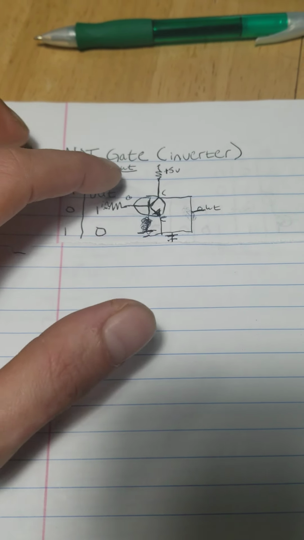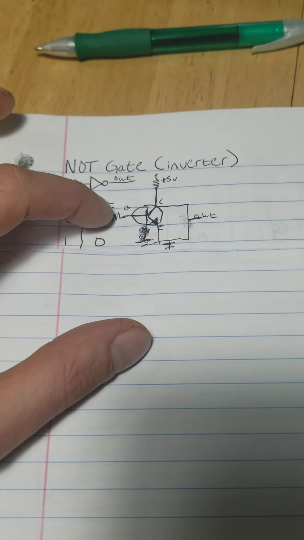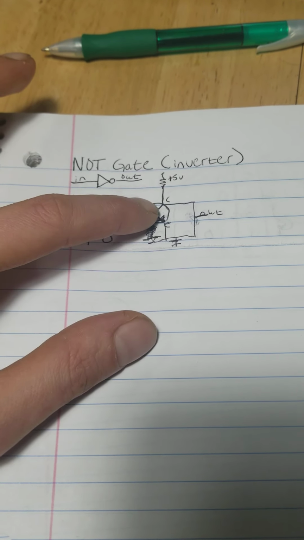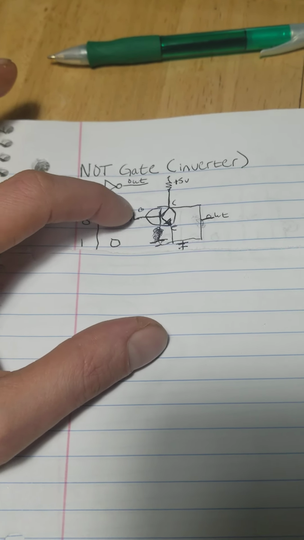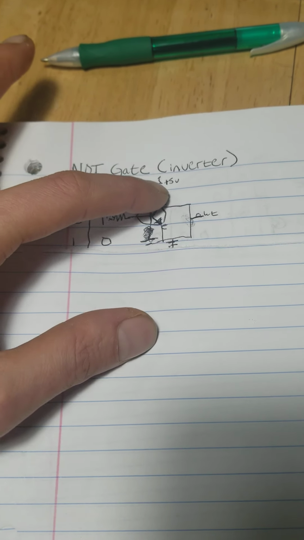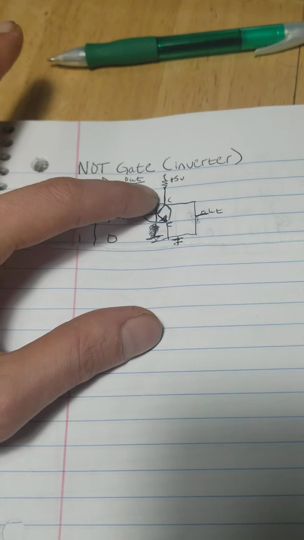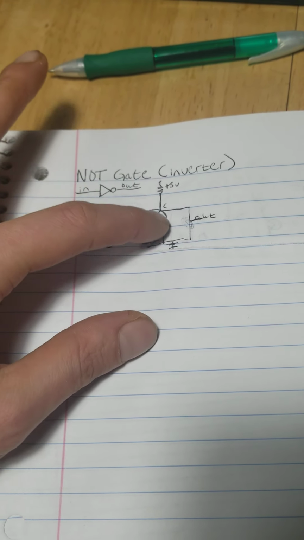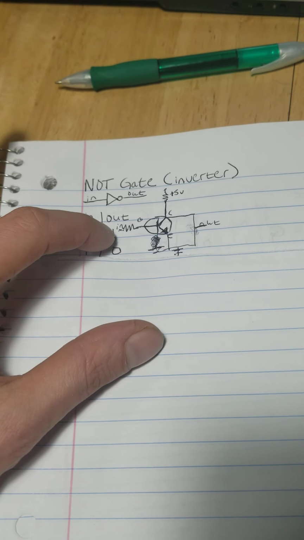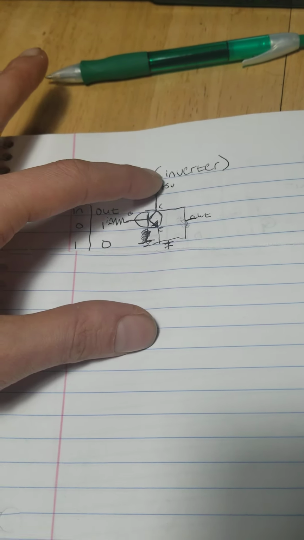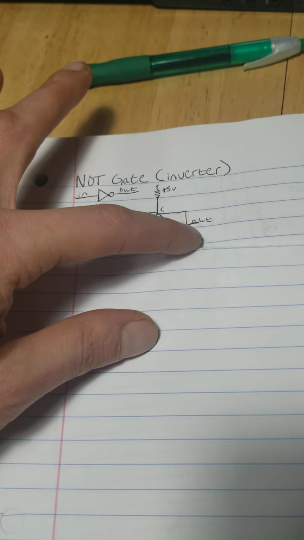The idea here is, again, our input is this part here. So if we give this, remember this is a transistor, so if we give this thing power, it'll turn the transistor on and current will flow from the collector here to the emitter, straight down. If this is off, no current will flow this way, so it has no choice but to go this other way.